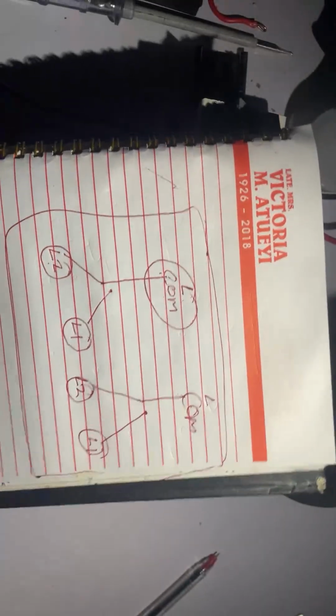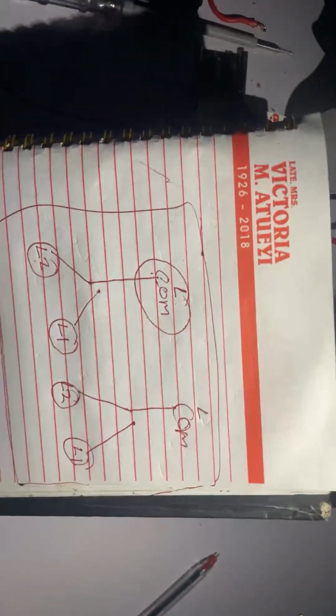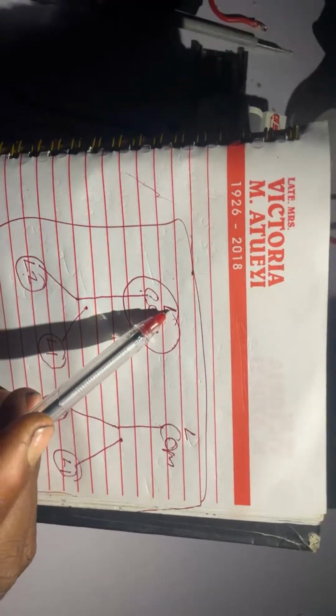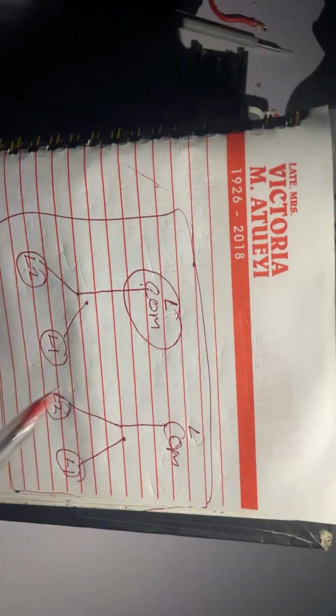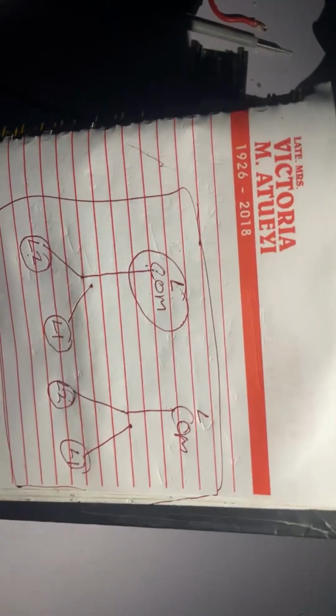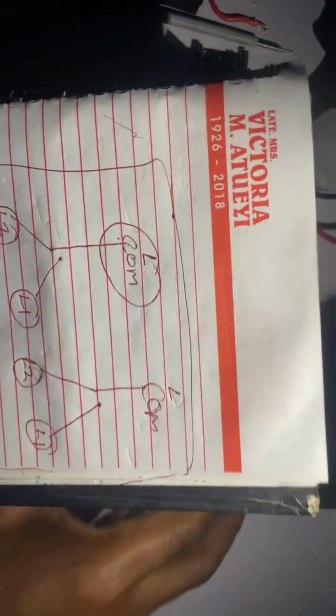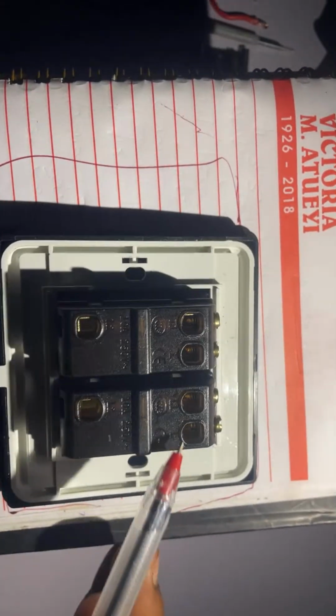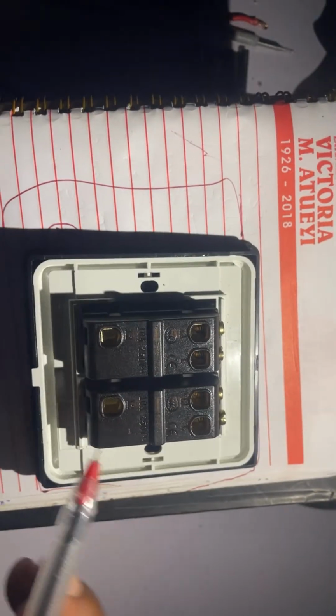So when you see this, you see that this is how a two-gang switch looks. If you look here, you will see common, and you see L here and COM here. So this L and this COM are the same thing. In some switches, like this switch now, you see that this switch only has L here. There's no common.